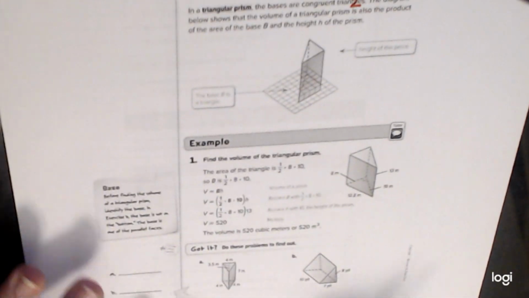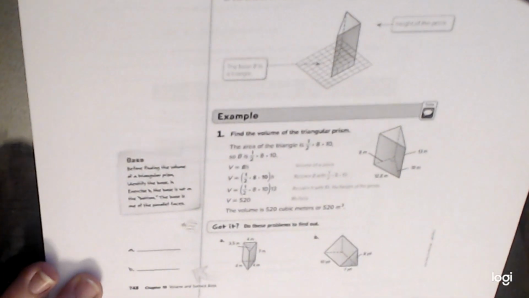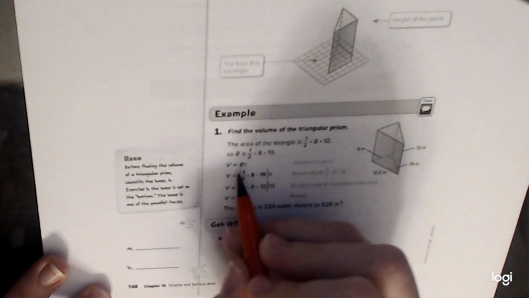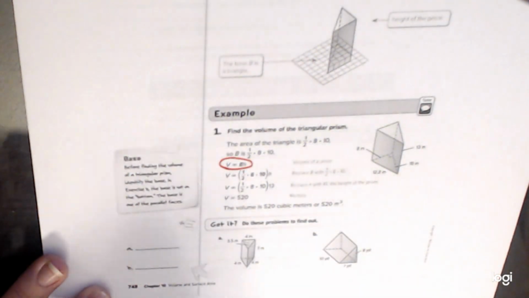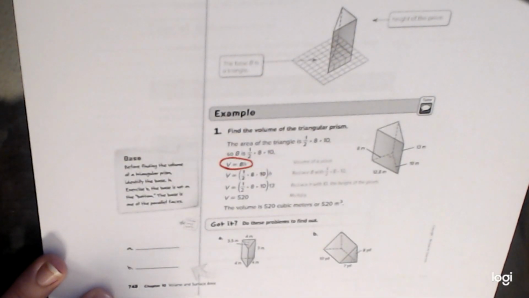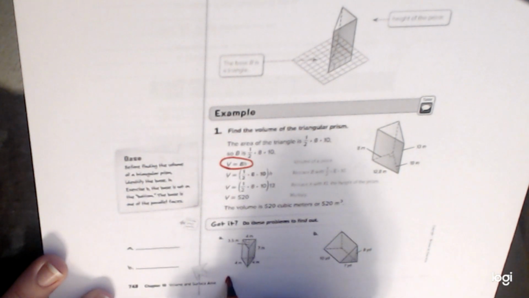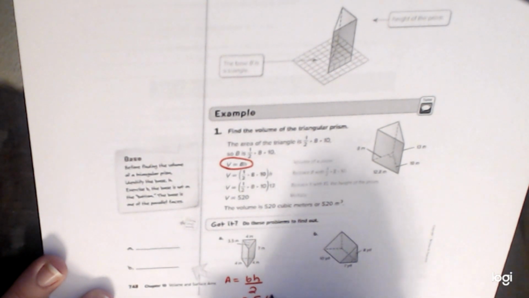Let's look at example problem A. We need to find the volume. We're going to again use this volume equals base times height. We need to take the base of the triangle, which is this 4 times 3.5 divided by 2. So this is area of the triangle, which is base times height divided by 2, which is 3 times 3.5 times 4 divided by 2.